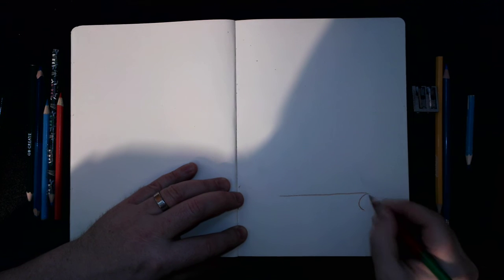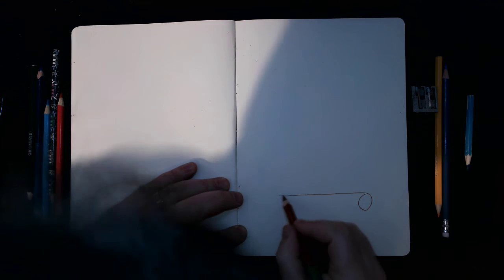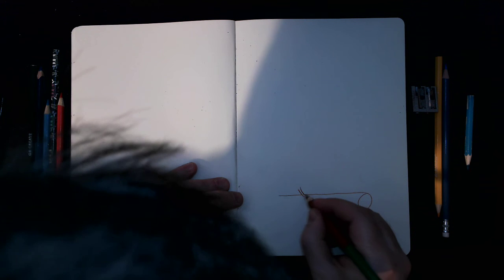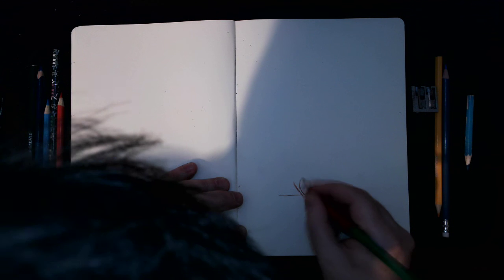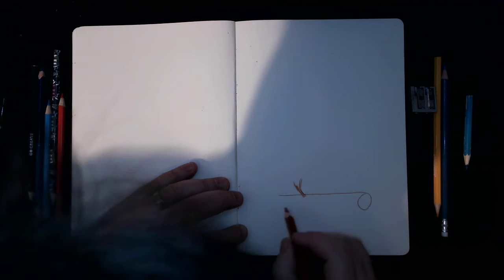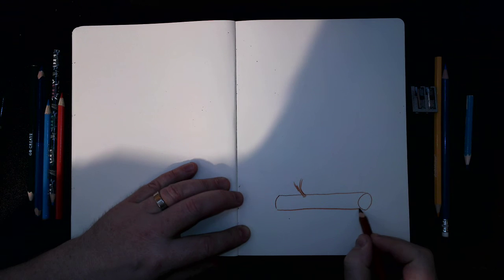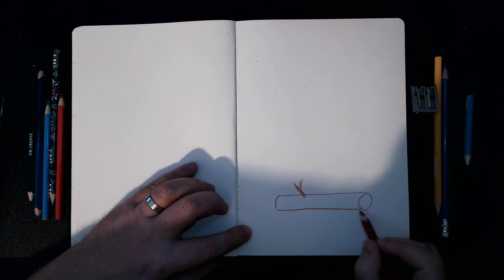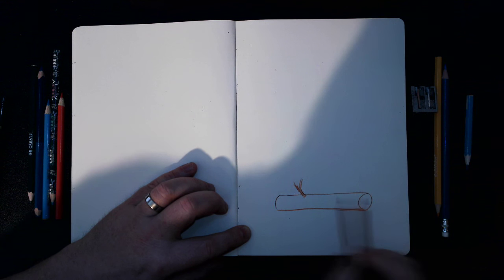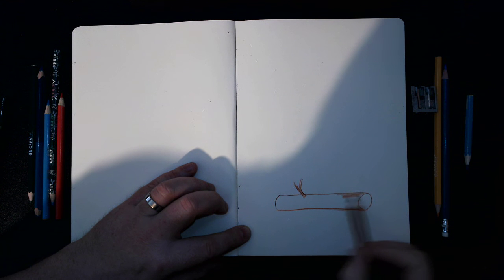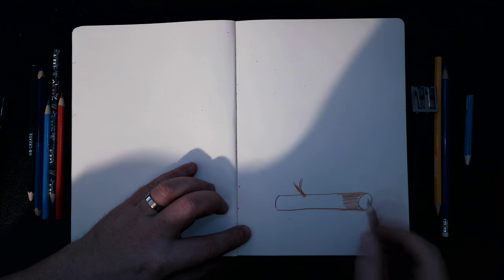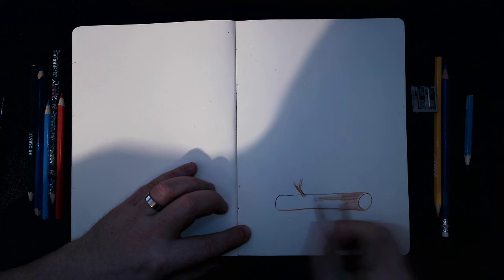There we go. Just get the very basic shape of a log. Maybe a twig is protruding like that. Very simple log. Let's give it a bit of colour. This is very sketchy, obviously, so we can be as rough and as ready as we like.